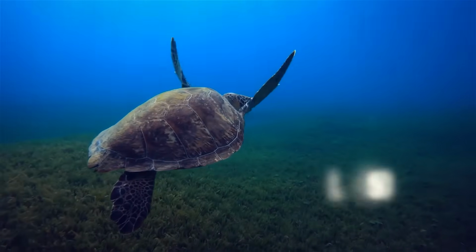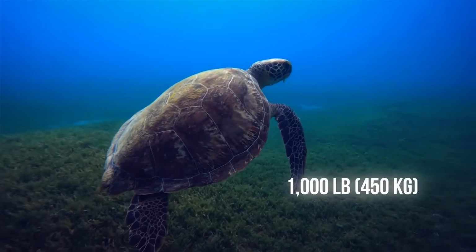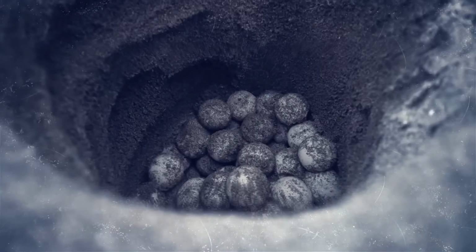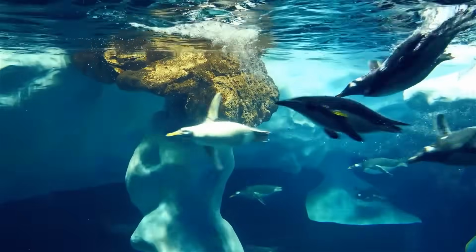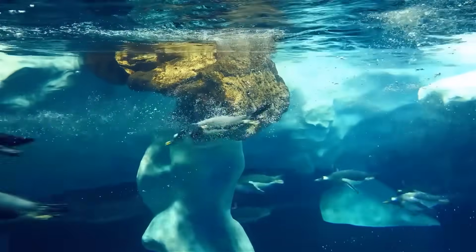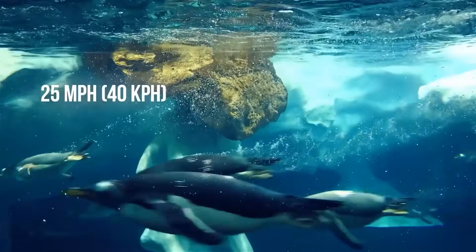Green turtles can cross over 1,400 miles when migrating. They try to find the perfect spot to lay their eggs. Penguins sort of fly when they're underwater, reaching a speed of 25 miles per hour.